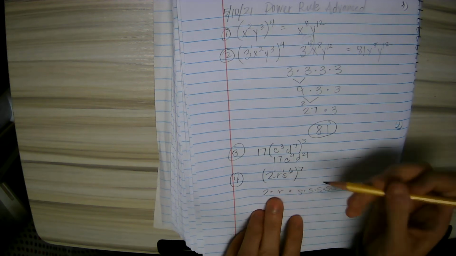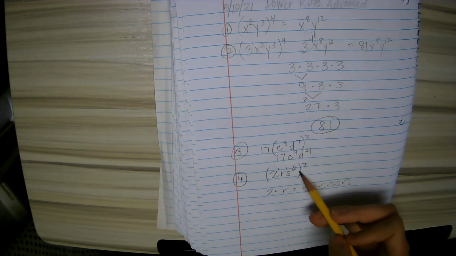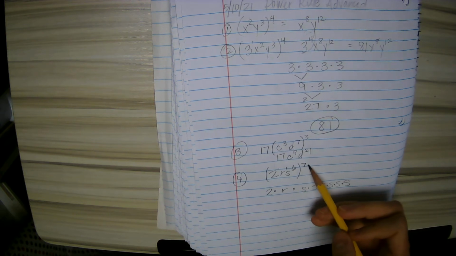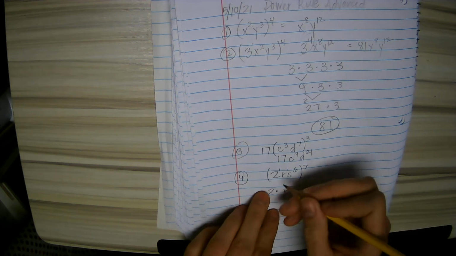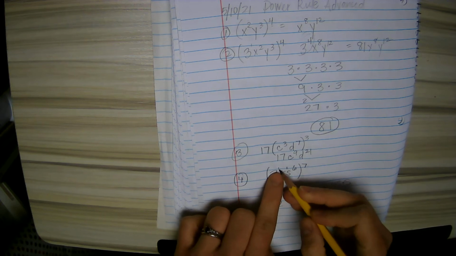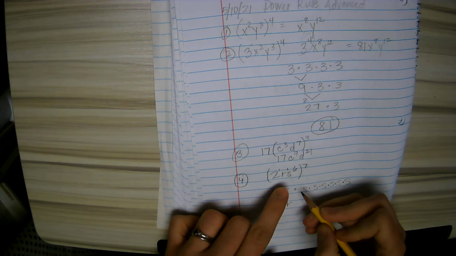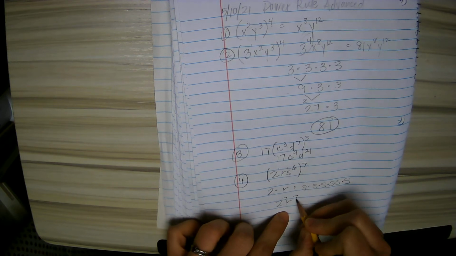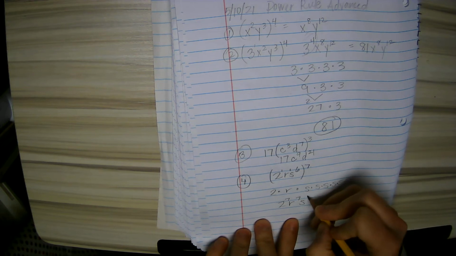So we're going to multiply our exponents together since we have this whole grouping raised to the 7th power. So 2 raised to the 1 times 7, which is 7. R raised to the 1 times 7, which is also 7. And s raised to the 6 times 7.